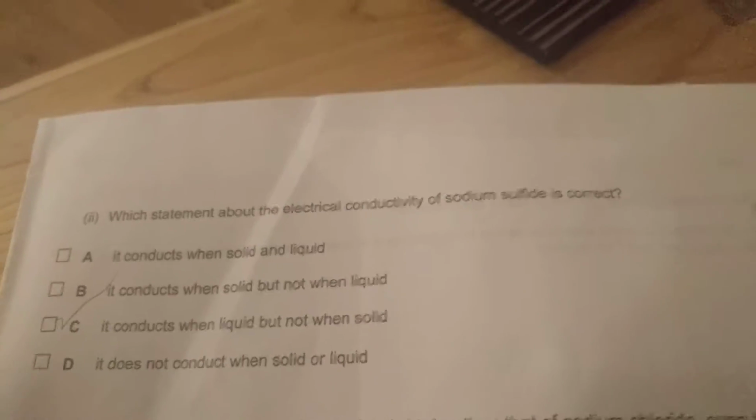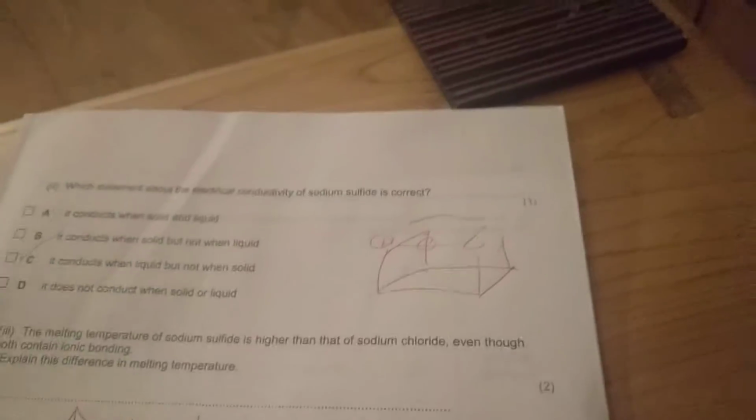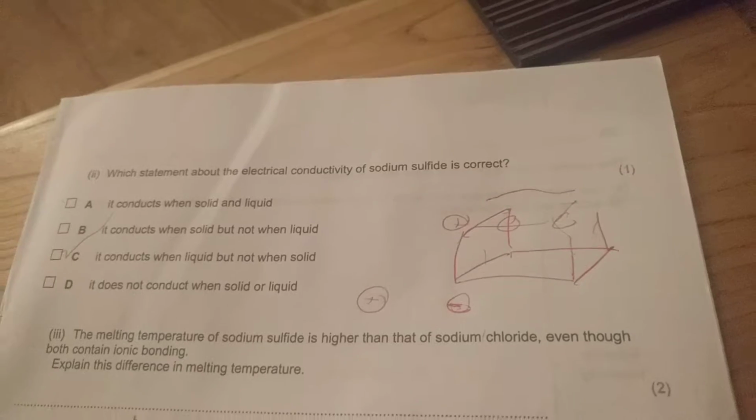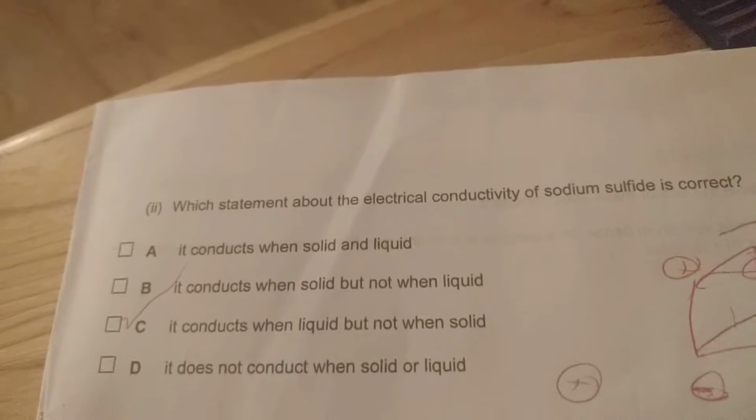In the part B question, you've got which statement is true about sodium sulfide. Well, you know that sodium sulfide is ionic, and therefore you've got a lattice 3-dimensional structure, which is very, very hard to break down at room temperature and pressure, so will not conduct electricity at room temperature and pressure because the ions are static, whereas when you heat it up, the ions become mobile and can therefore carry charge. So it will conduct electricity in liquid state but not in solid state. So the answer is C.